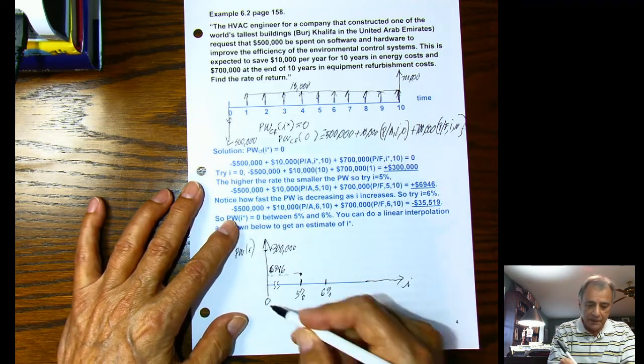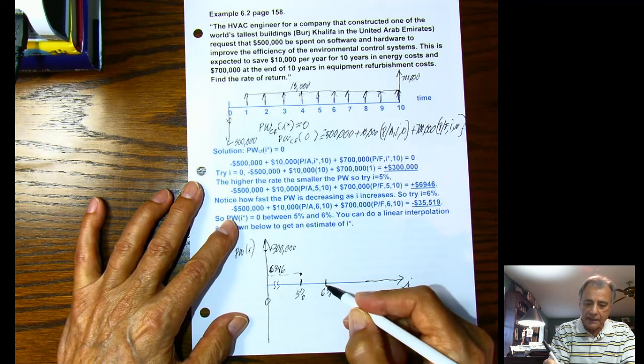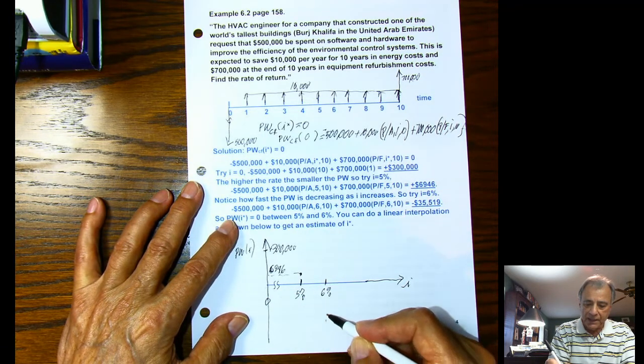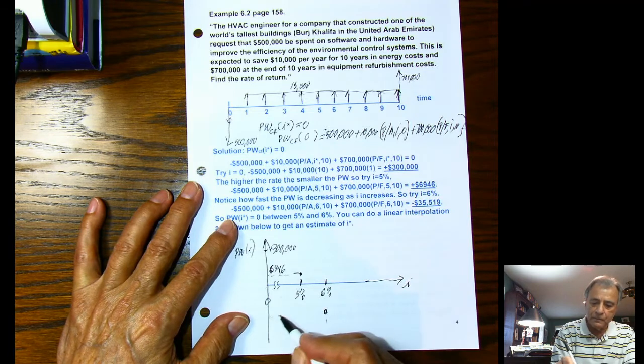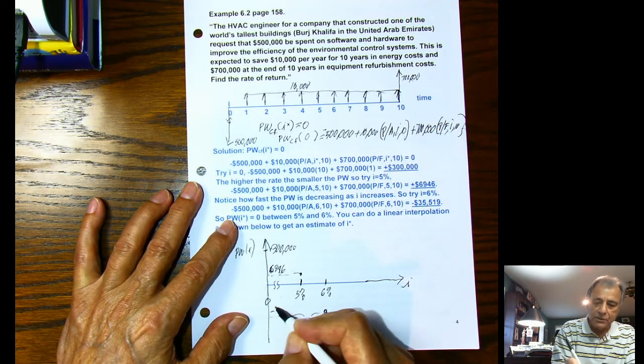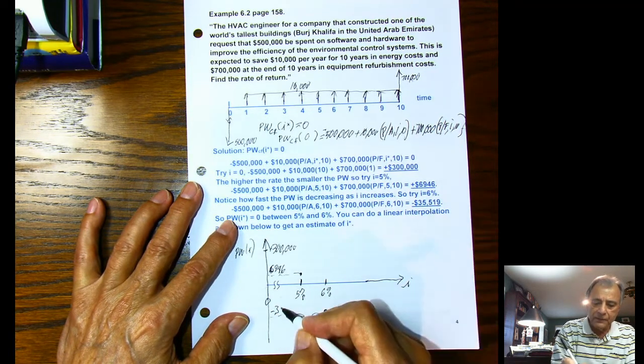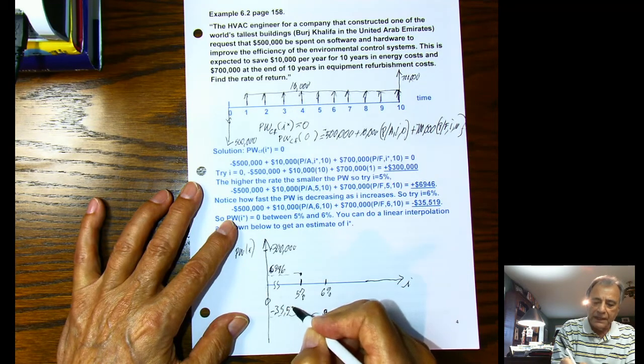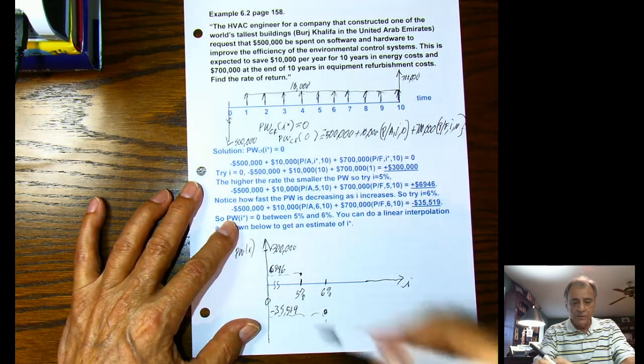So at 6%, we're down here to minus 35,519.